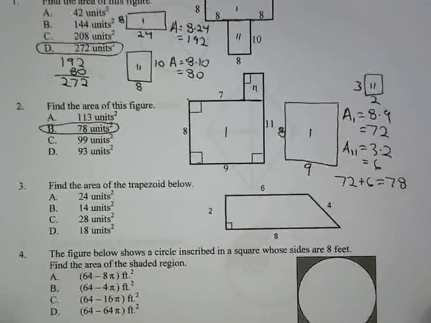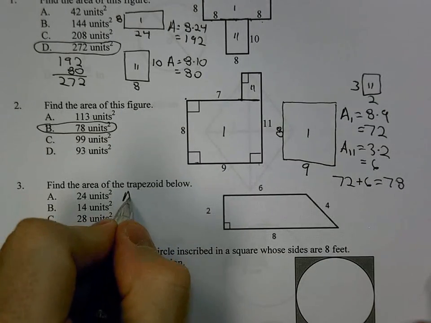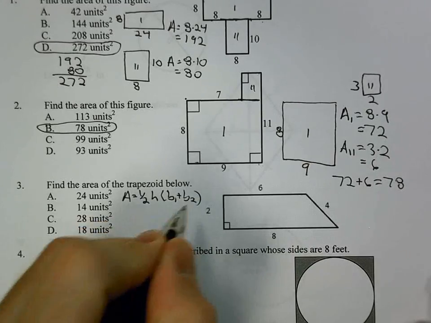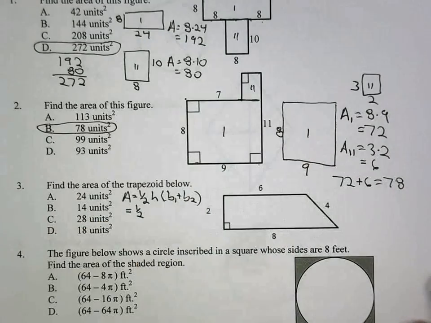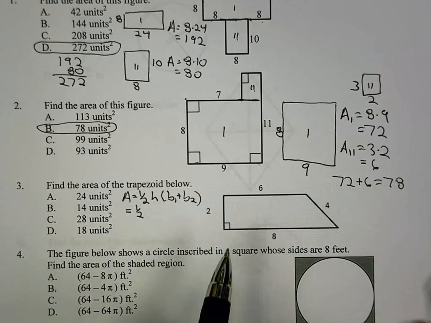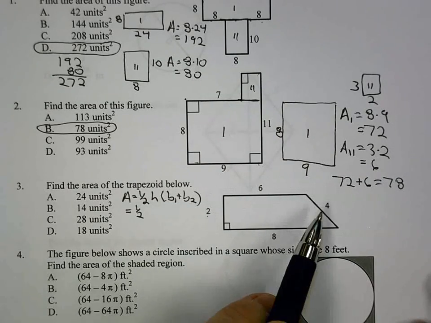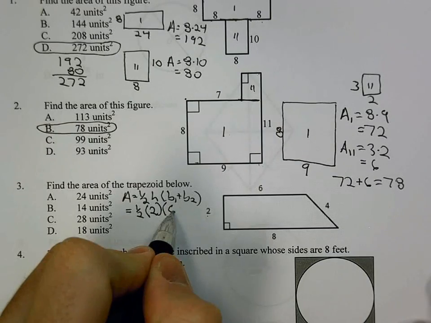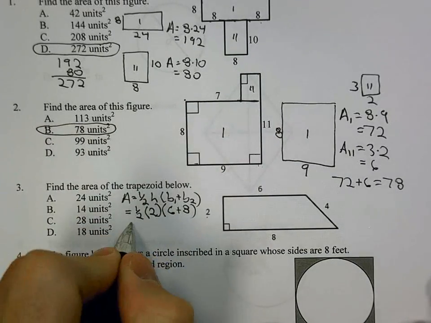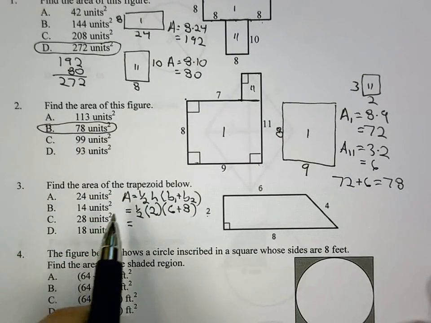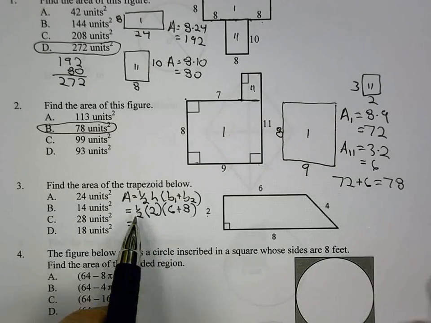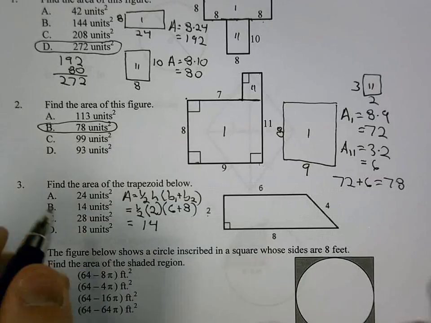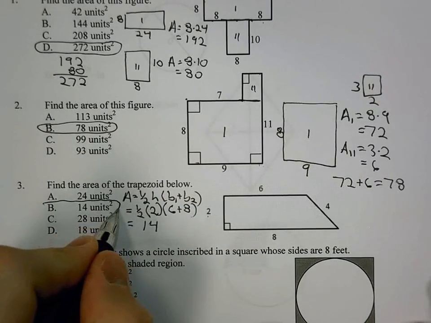For number 3, we need to find the area of the trapezoid. Our formula for the trapezoid is 1/2 the height times base 1 plus base 2. So 1/2, when we pick the height, we have to make sure it's perpendicular to the bases. The 2 is perpendicular to the bases, the 4 is not. So 2 is our height, base 1 is 6, base 2 is 8. I'm going to simplify here. If I notice 1/2 and 2, I can cross those out because those are just 1. That leaves me with 6 plus 8, which is just 14.